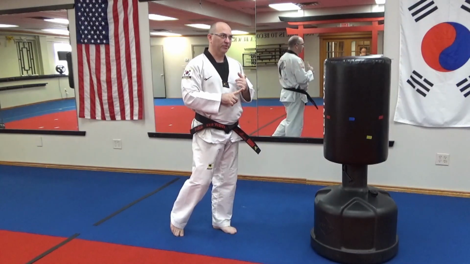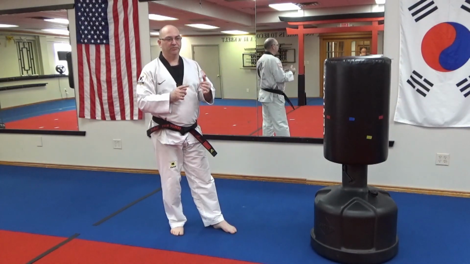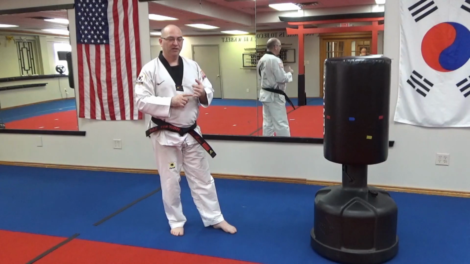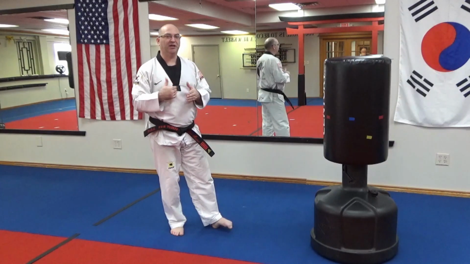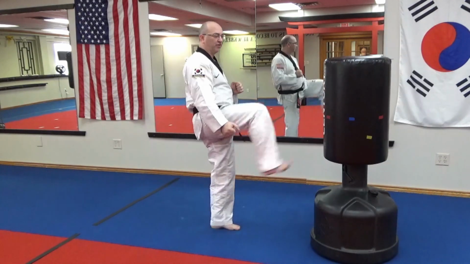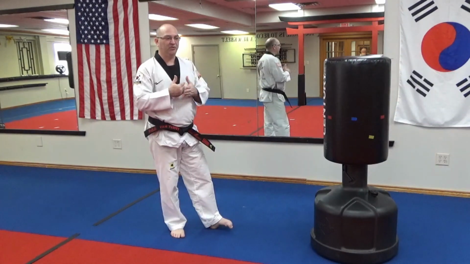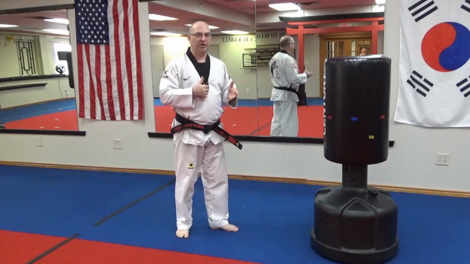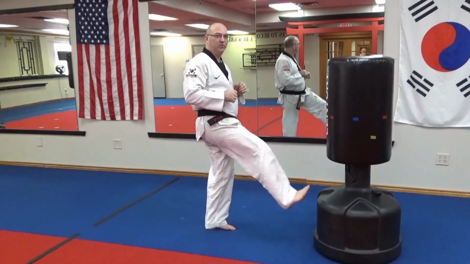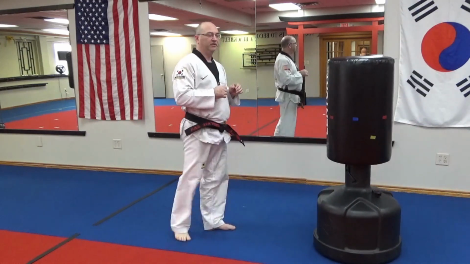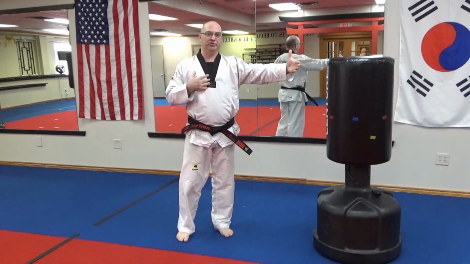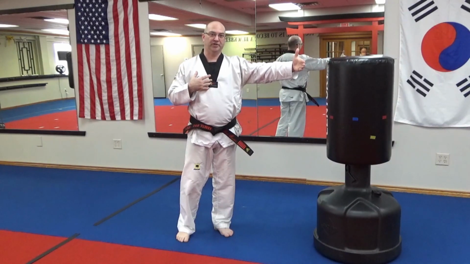The third element in the theory of power is something called reaction force. Reaction force is the shock wave of energy that is created by the rechamber of the kick. So there's a shock wave that hits if you strike properly. If I just strike and leave my foot on the target, the energy of the strike goes through and bounces back.